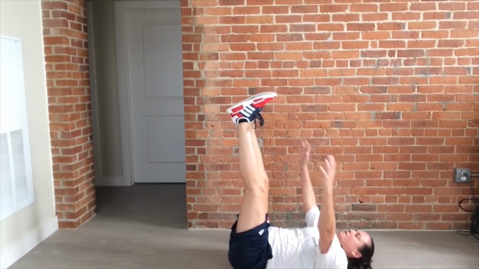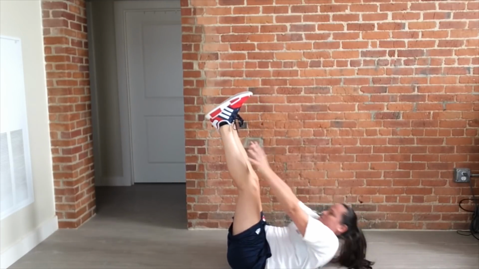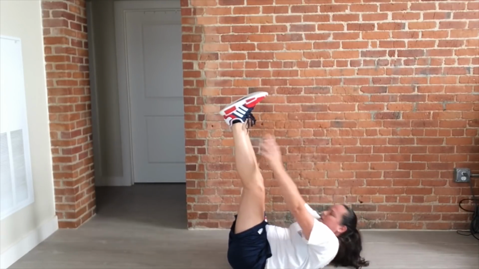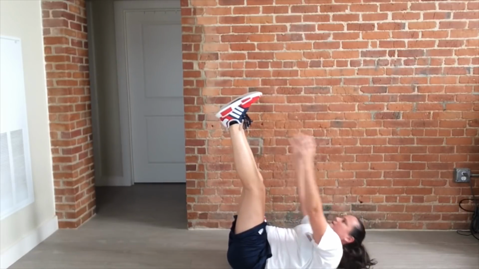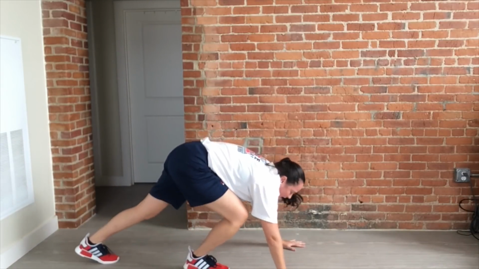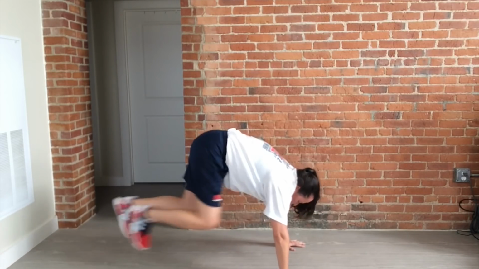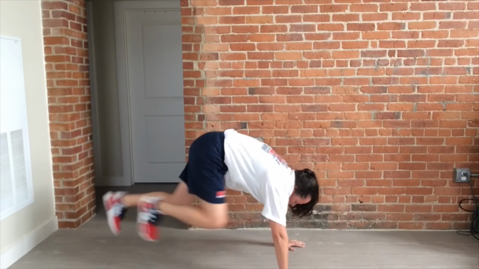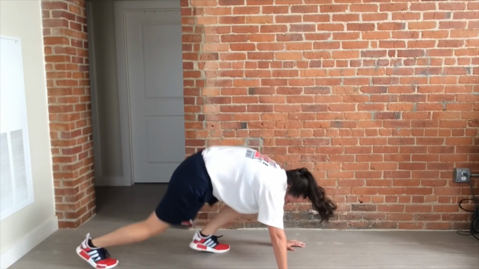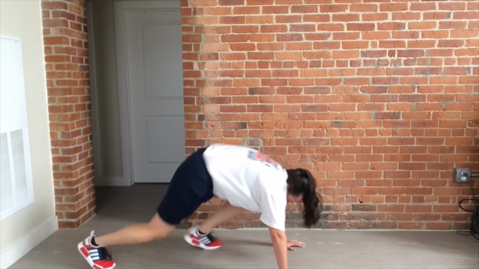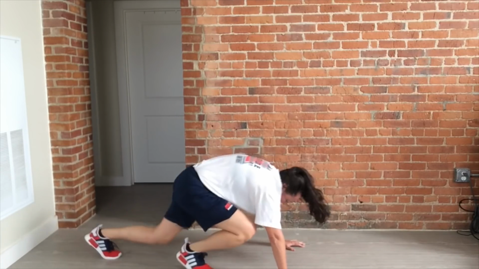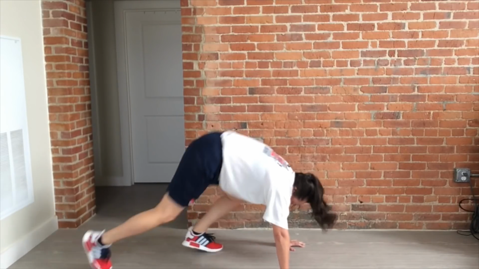10 half jack. Nice. 1, 2, 3, 4, 5, 6, 7, 8, 9, 10. 20 burpees. 20 buttons. 1, 2, 3, 4, 5, 6, 7, 8, 9, 10, 11, 12, 13, 14, 15, 16, 17, 18, 19, 20.